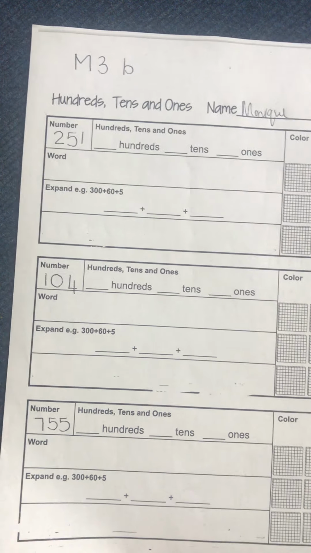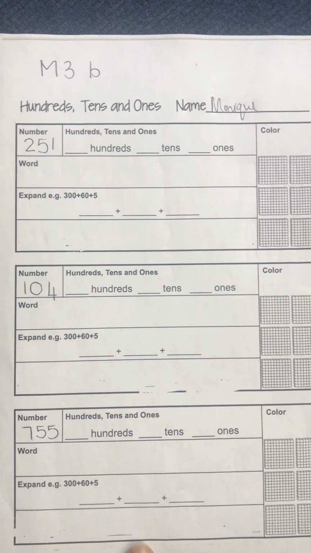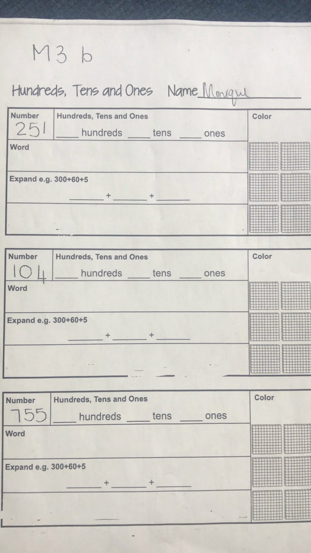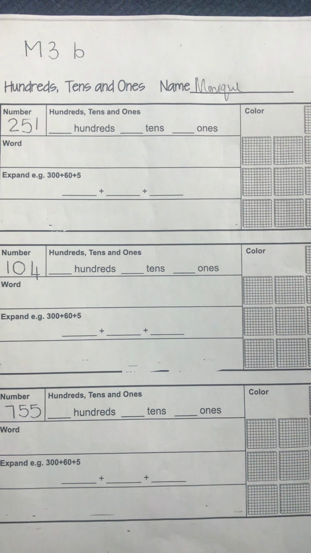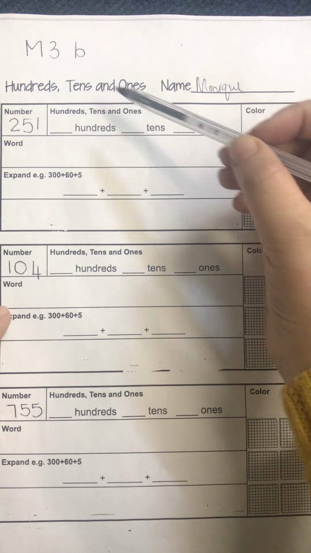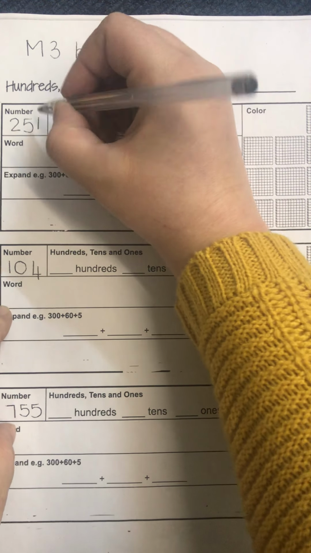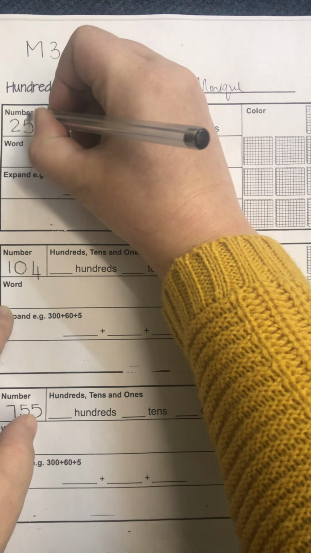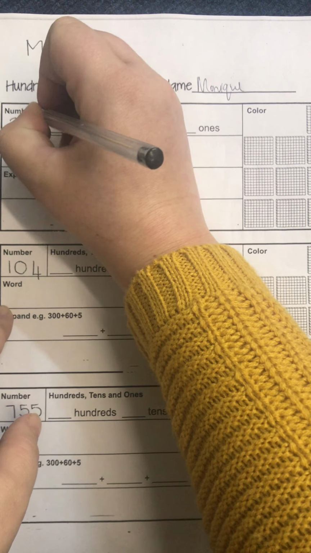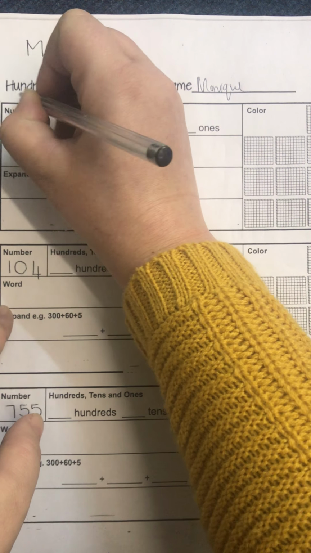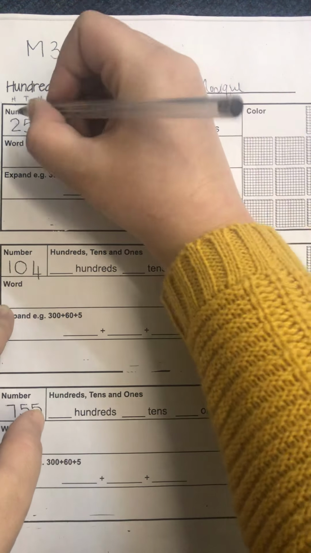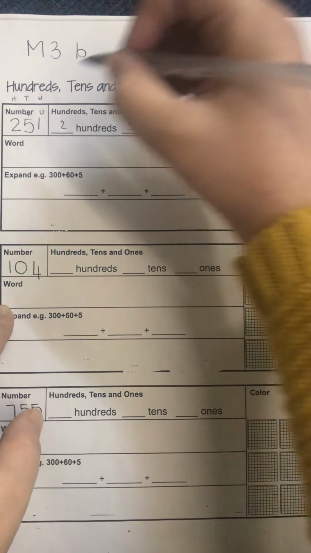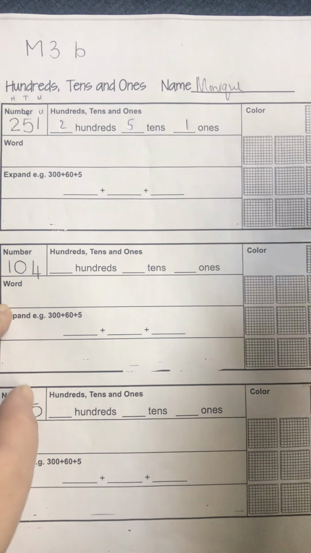You guys, I'm so afraid this video is going to cut off, so I'm going to get through this last page as quickly as I can. Alright, so the number is 251. First thing they ask us, how many hundreds? If we put these in our houses, we have units, tens, and hundreds. So how many hundreds? 2. How many tens? 5. And how many ones or units? 1.